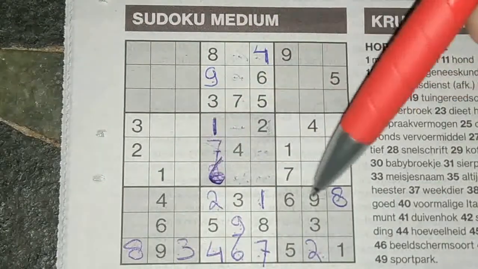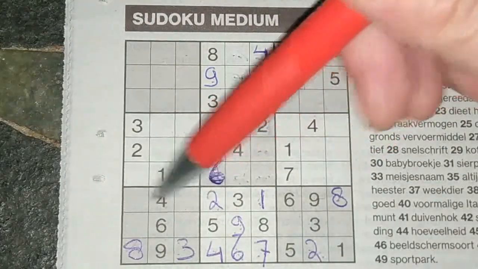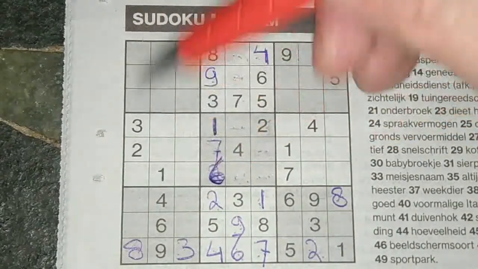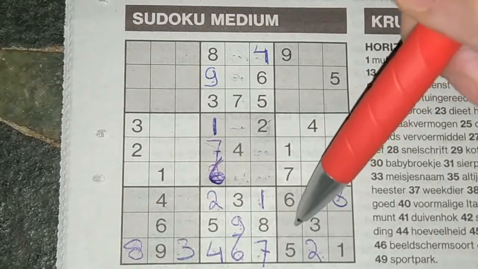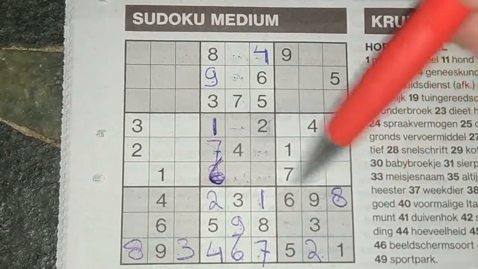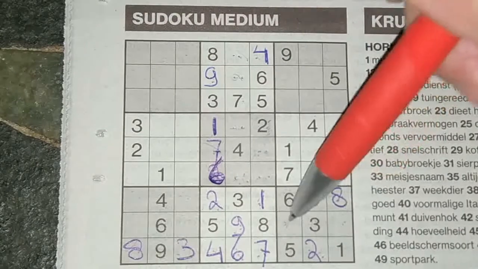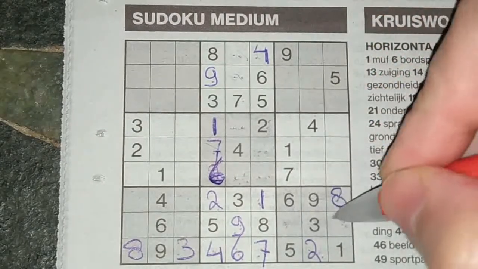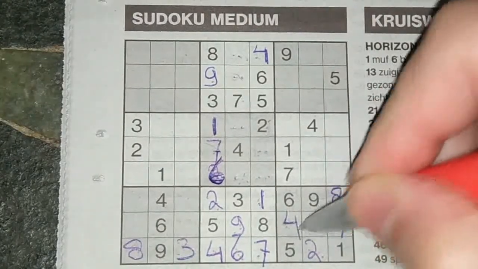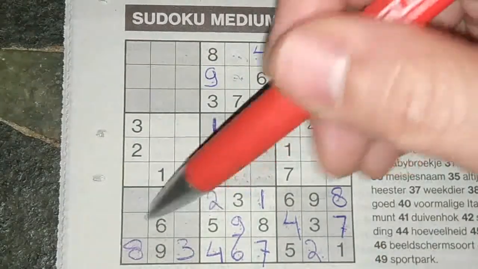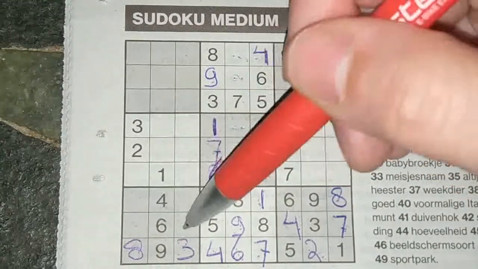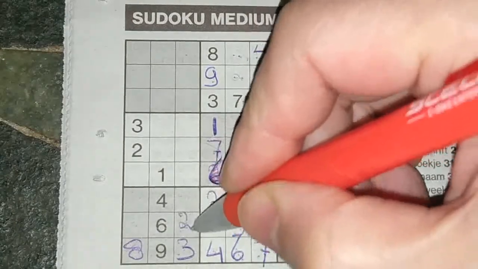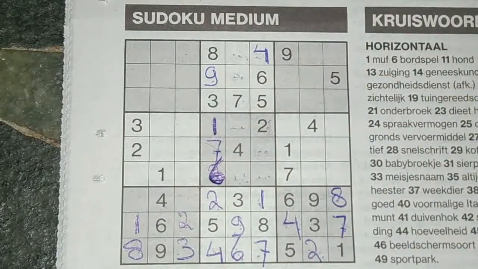1, 2, 3, 4, 5 is missing and 7 is missing. I cannot fill this yet, need to wait. Here, the numbers of this big square, the numbers 4 and 7 are missing. We have a 7 here, no 7 there, 7 should be here. 4 goes there. Here, the numbers 1 and 2 are missing. We have a 2 there, so no 2 here. 2 should be here, and a 1 goes here.